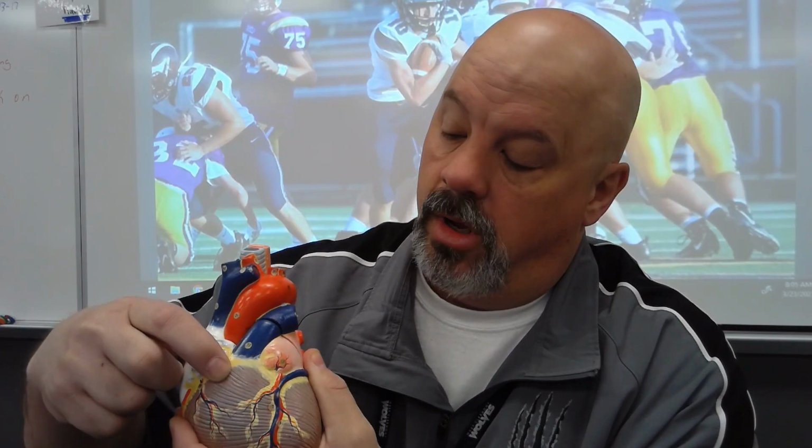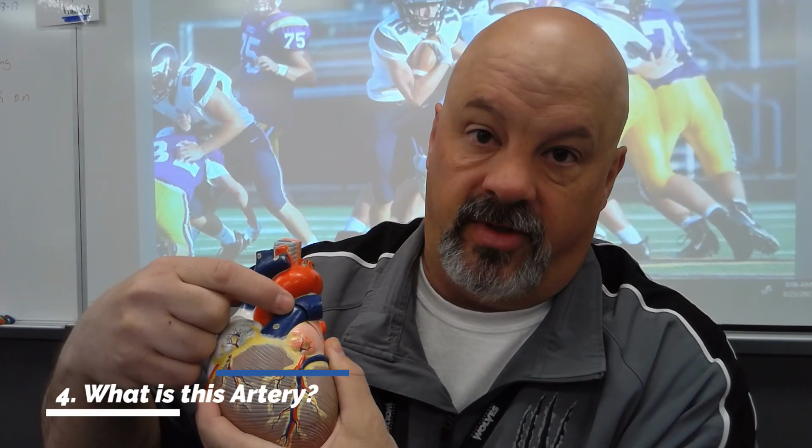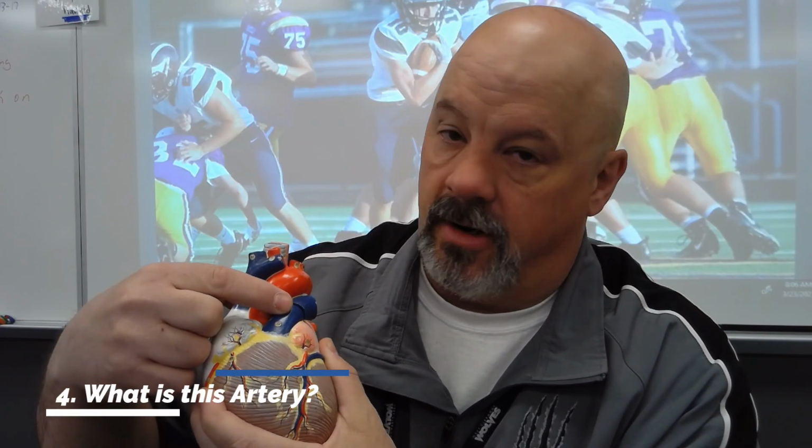So those are your first three questions there. Next, we have this large blue artery right here. This is going to be taking oxygen poor blood away from the heart. Okay, and it's going to fork, and here's your hint, it's going to go to the lungs. So what do we call this large artery right here?